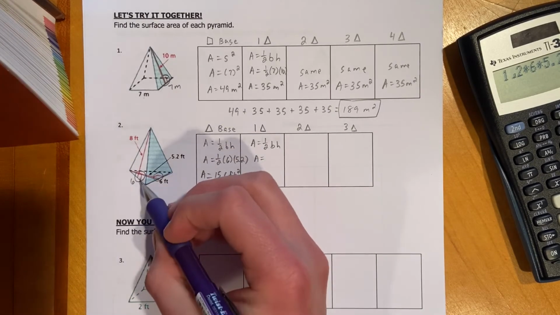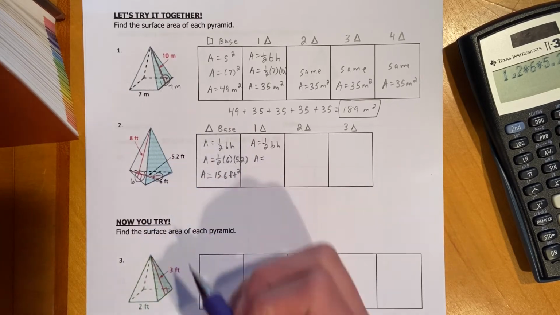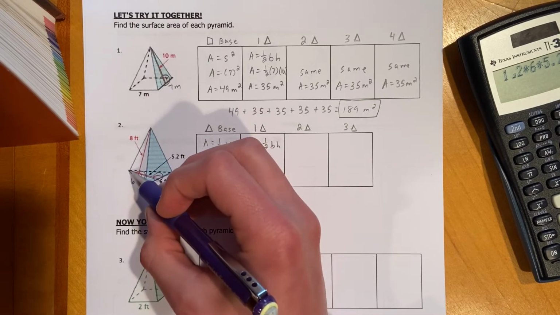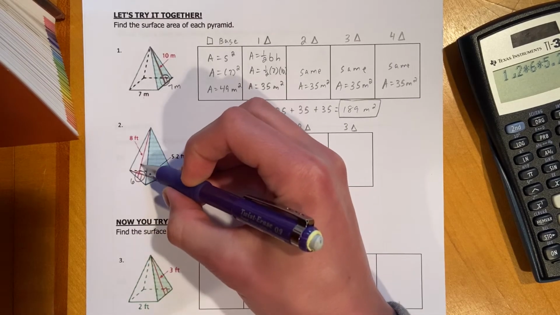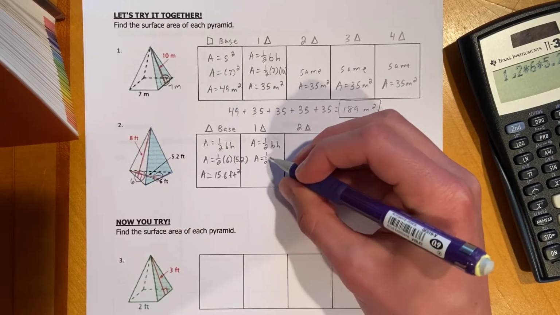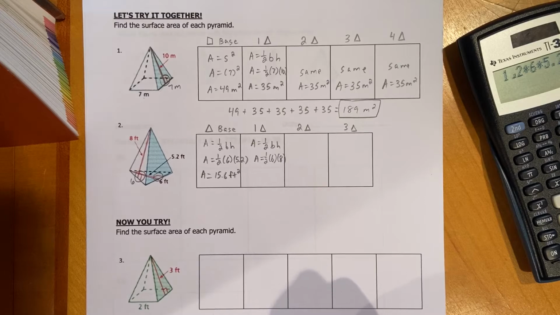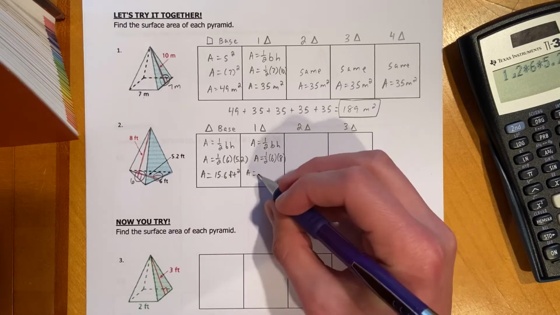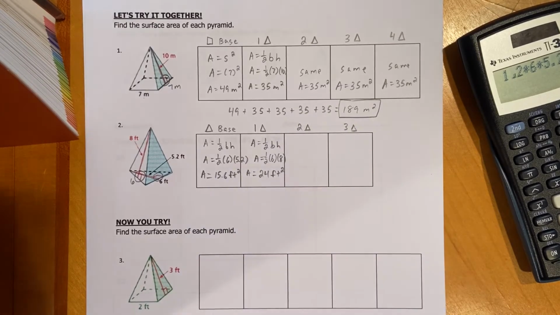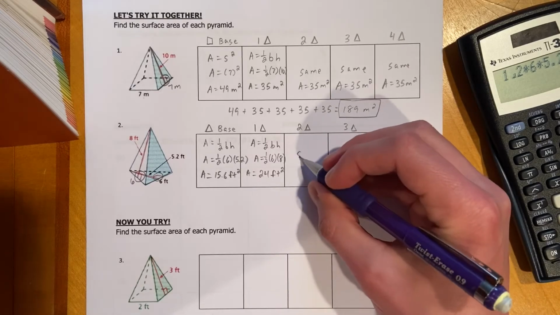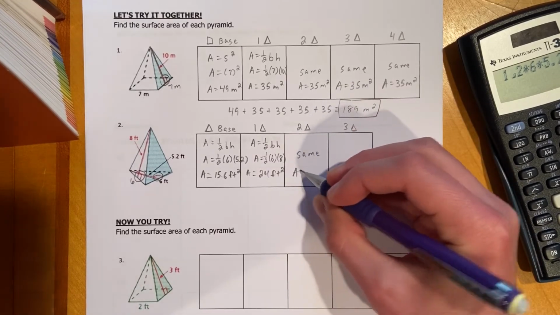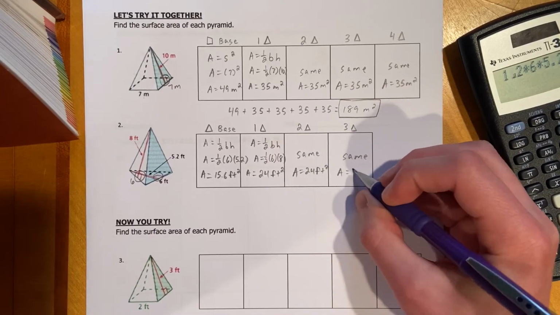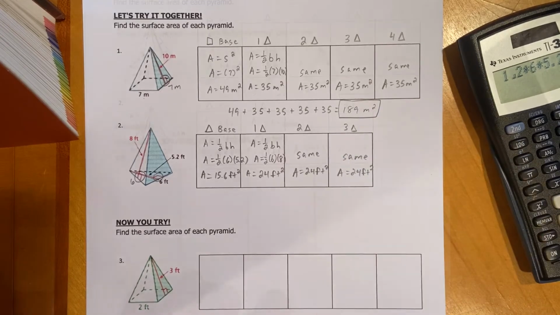So when I'm identifying where my right angle is, the 2 lengths that make this right angle are 6 and the height of 8. 1/2 times 6 times 8. And when I complete that, I'm going to use mental math. 1/2 of 6 is 3 times 8 is 24 square feet. Like in the last question, triangle 2 is the same, 24 square feet. And triangle 3 is the same, 24 square feet again.